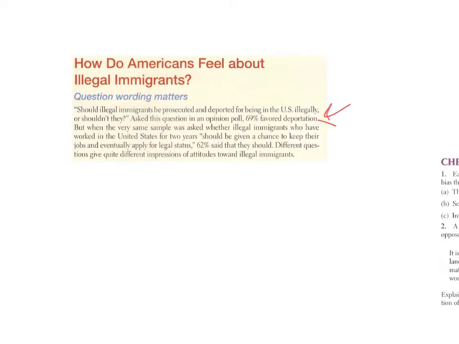Okay, but when the very same sample was asked, so the exact same people, whether illegal immigrants who have worked in the United States for 2 years should be given a chance to keep their jobs and eventually apply for legal status, 62% said that they should. Different questions, but if you look at the question, they're about the same thing, right?